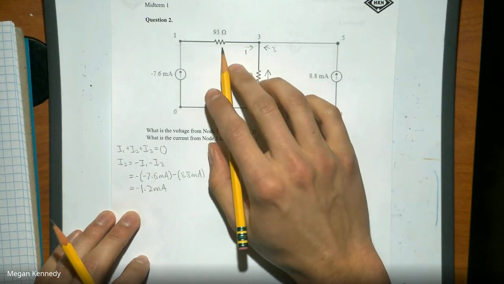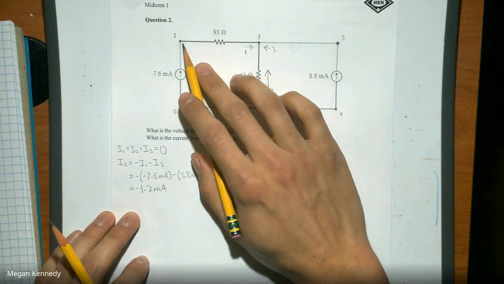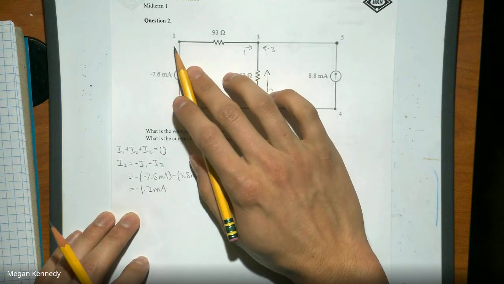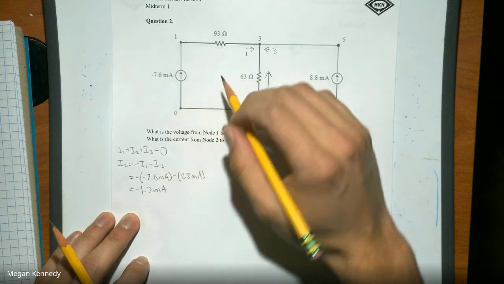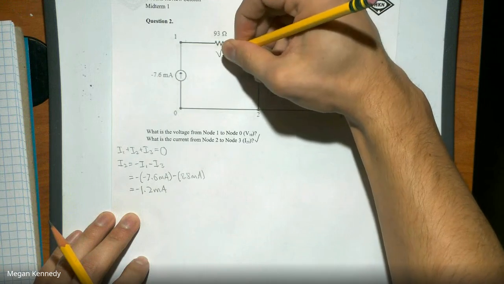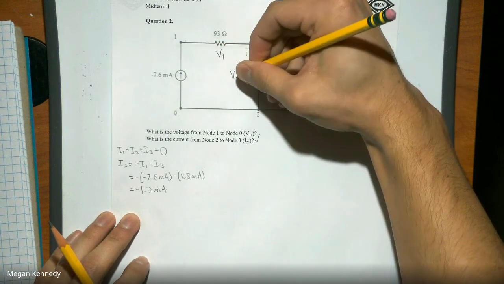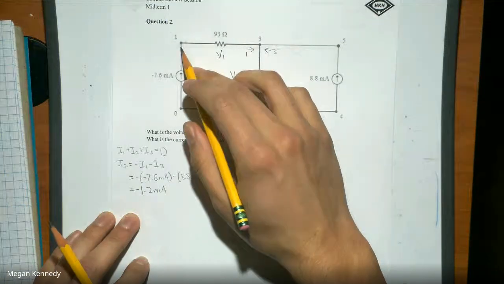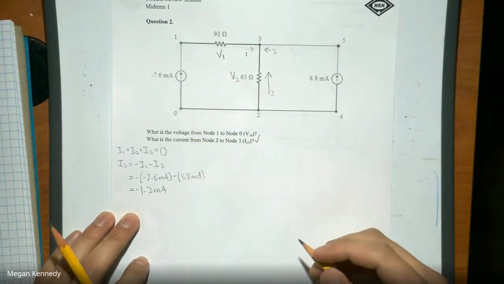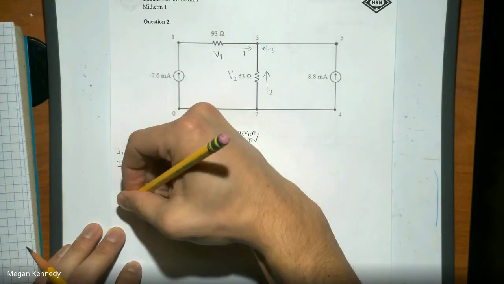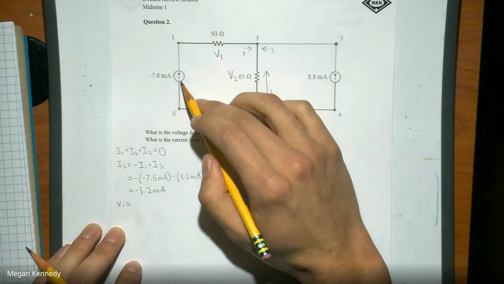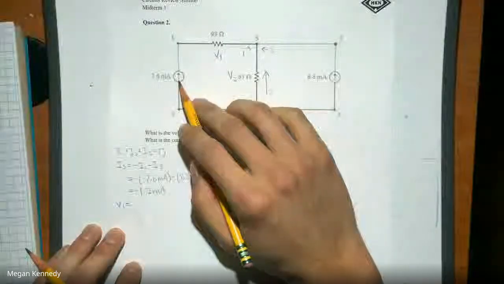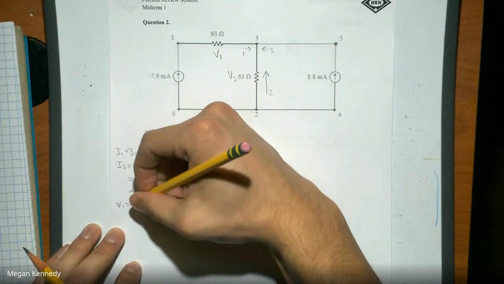So now back to the first part. We want the total voltage from node 1 to node 0. So I'm going to call this voltage V1 and this voltage V2. I'll sum them together and that'll give us our total voltage drop. So V1 is this current times this resistance.